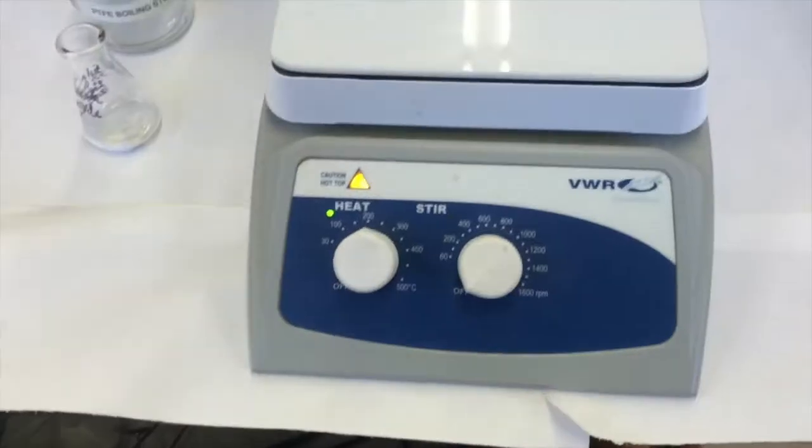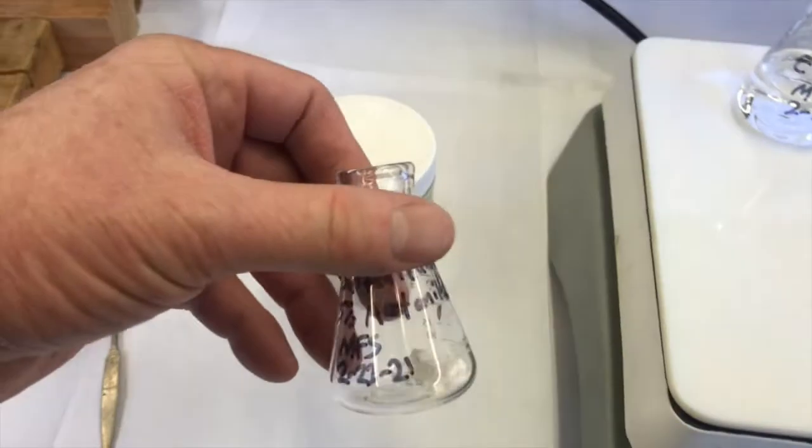I've weighed out my sulfanilamide. I think I said the value wrong. It's 0.3184 grams. So I've weighed that out.